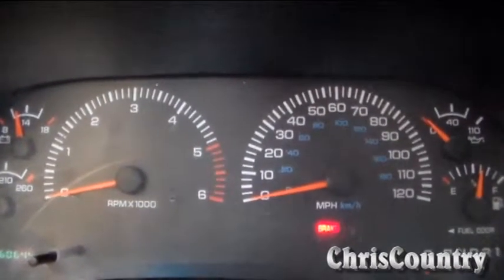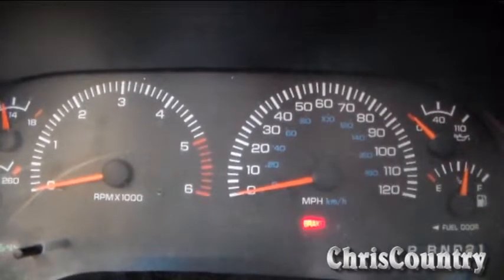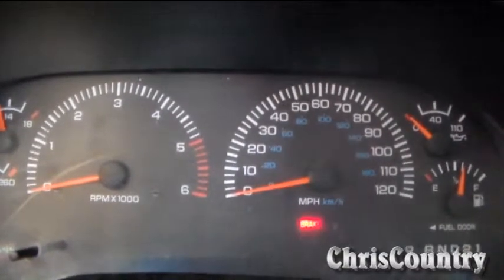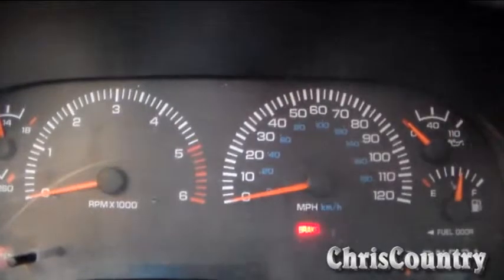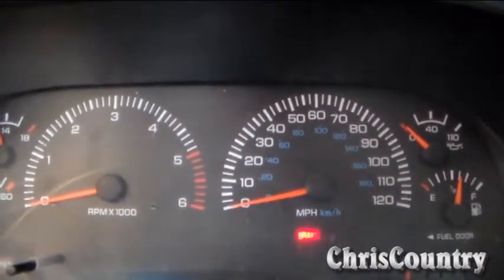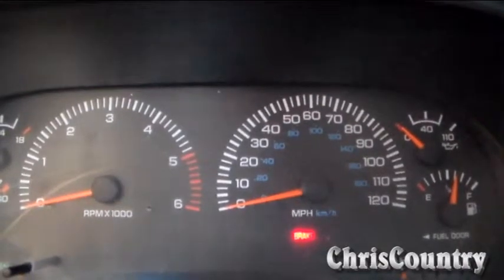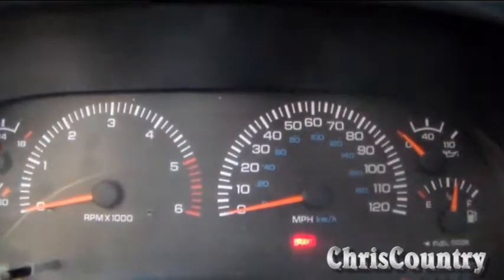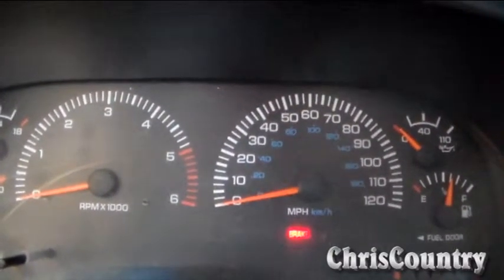For instance, your check engine light could be on to indicate an oxygen sensor that's not performing correctly. It could indicate some other sensor, such as mass airflow, coolant temperature sensors, gas cap, things like that, the EVAP system. It can be triggered by anything from a bad wire to even a loose gas cap, which sometimes causes a condition to trigger your check engine light to come on.